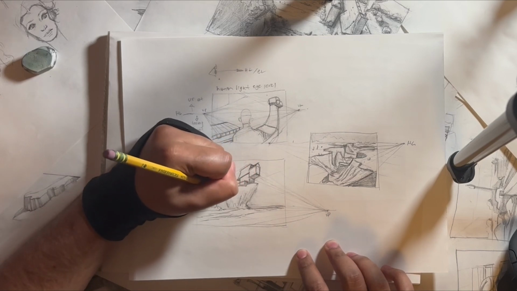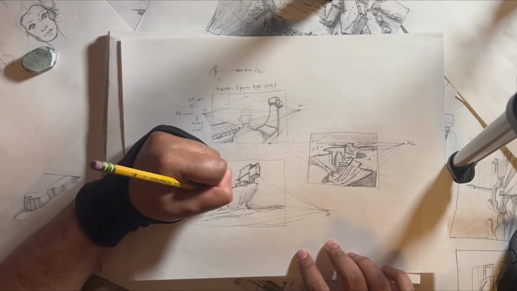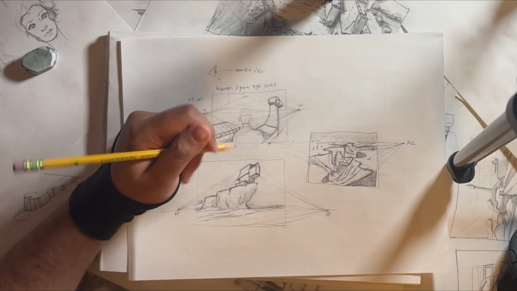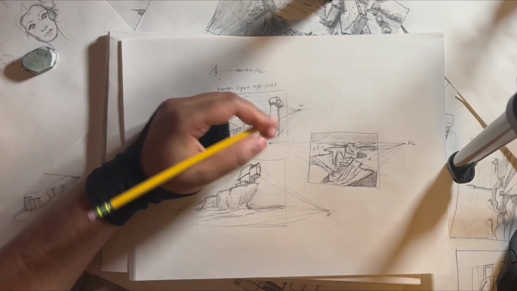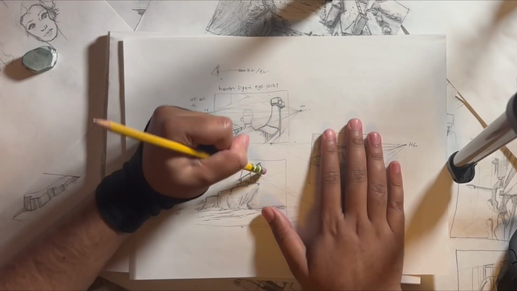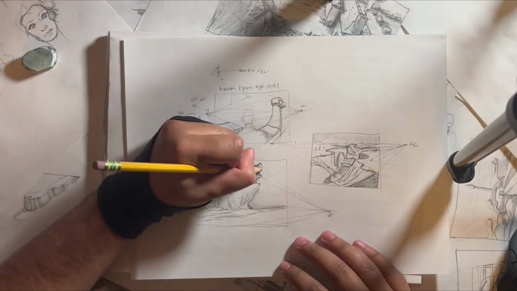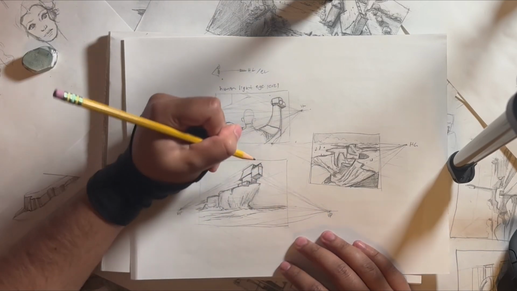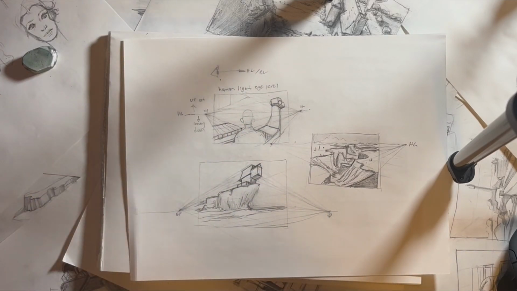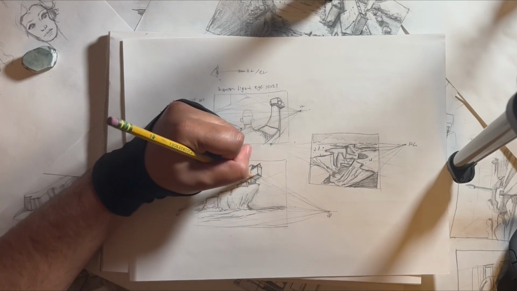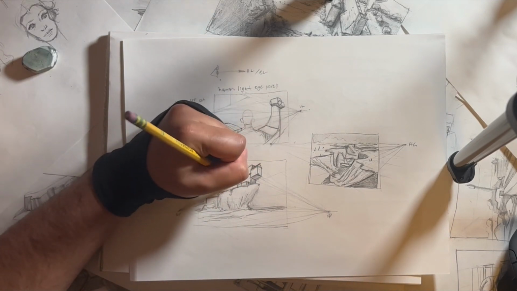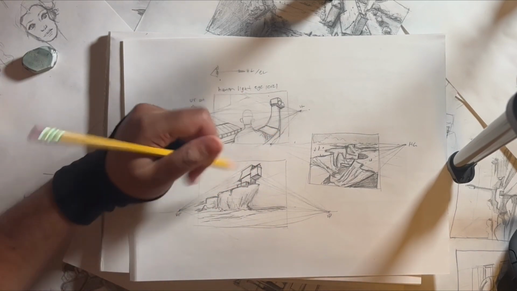But if you're just starting out practicing perspective, it's always important to follow your lines, follow your vanishing points, and make sure you converge to them with a ruler at first. But if you can try to do it without a ruler, always do that.